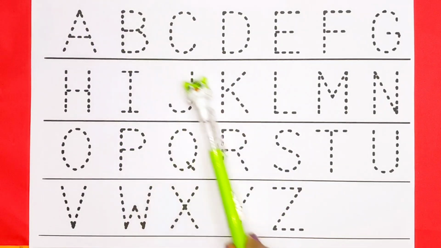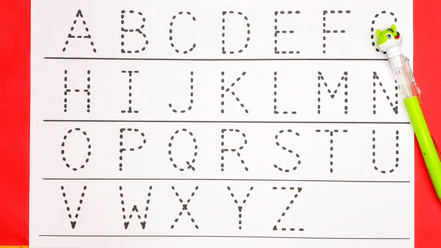Hello friends, today we are learning capital letter alphabet A to Z with color names. So let's start.